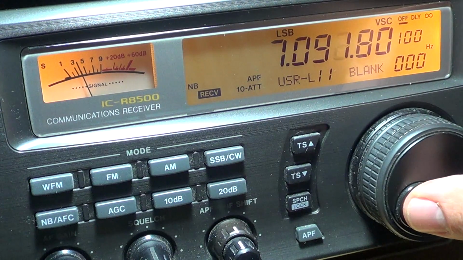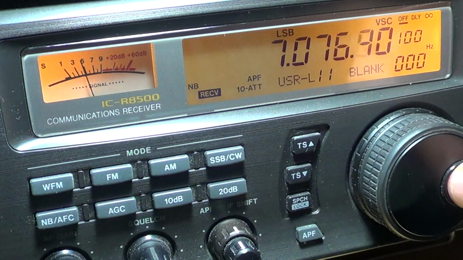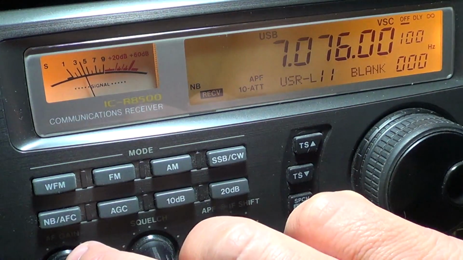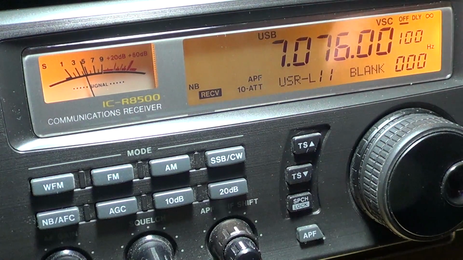Some digital signals here. This is a JT65 amateur radio signal.